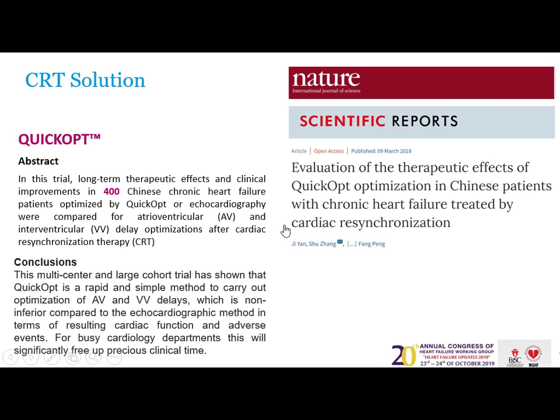This is the CRT QuickOpt solution from St. Jude, and they evaluated the effect of QuickOpt. QuickOpt is automatic; the machine does it. The Chinese took advantage of having fewer regulations in their country to make this study, trying this QuickOpt solution in 400 heart failure patients, comparing it to the regular echo, and they found very good results.